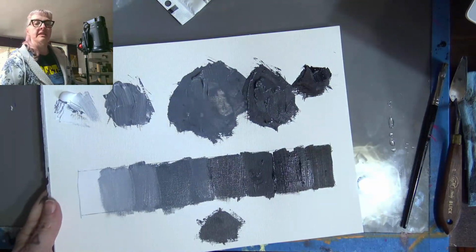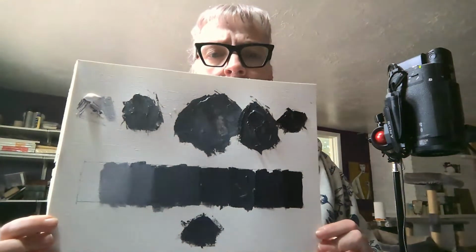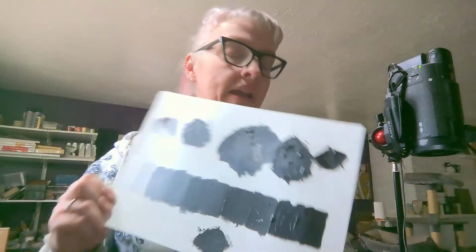So let's see if we've got better light here. So there is my grayscale. It could have been balanced a little bit better, but like I said, I did it quickly so that you guys would understand the concept.